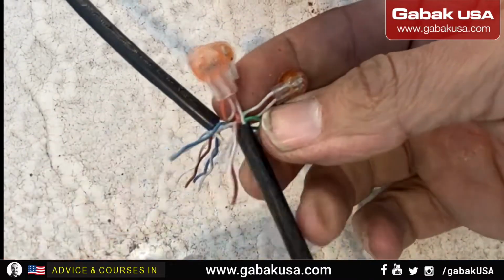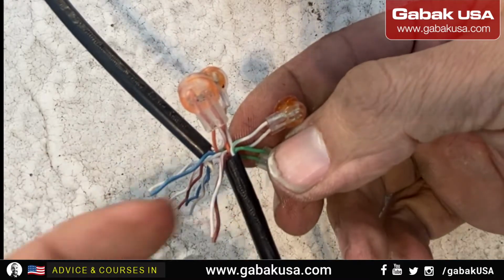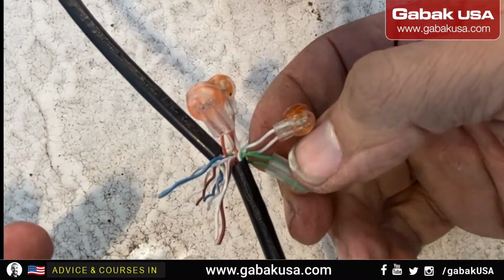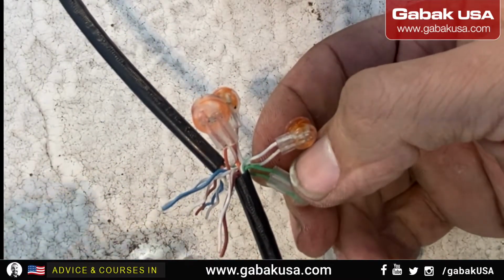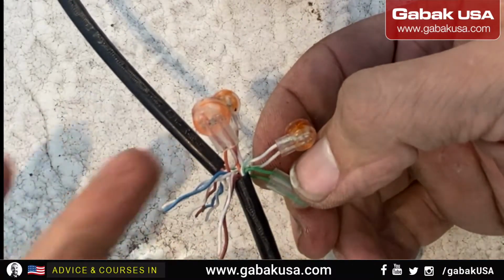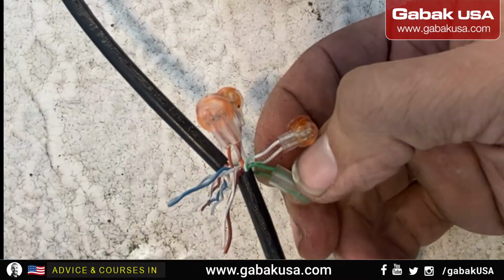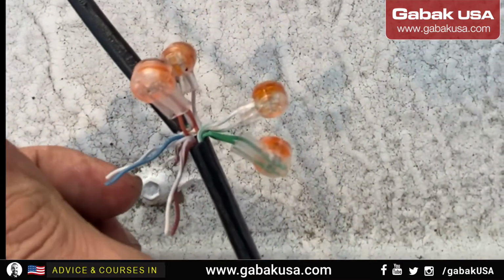After this we're going to put a special self-fusion tape. It works like wonders. It will be protected from the weather, but like I said before, the customer doesn't want to pay that much to fix things, so he wants a patch. So this is a patch, otherwise I would put everything in a conduit.